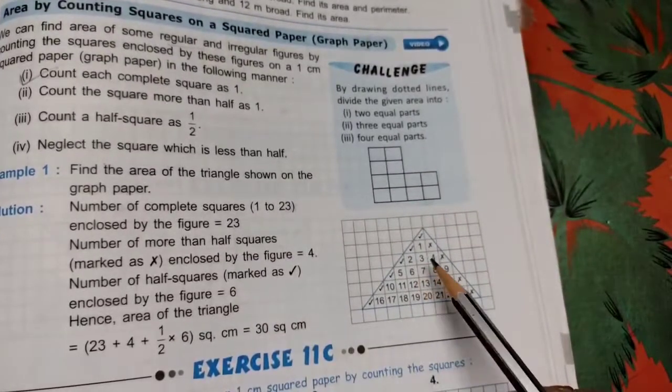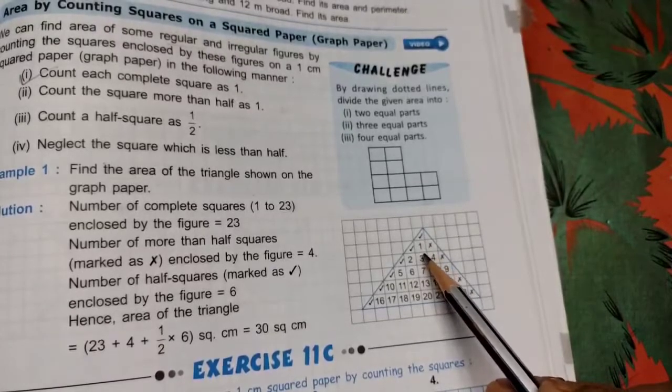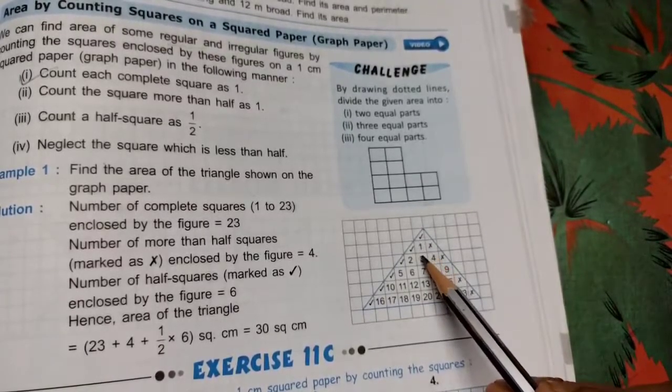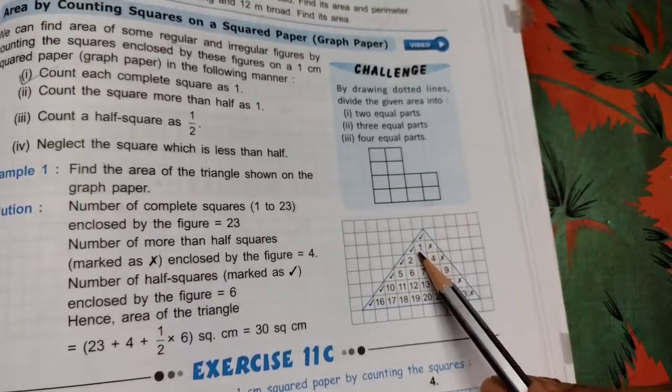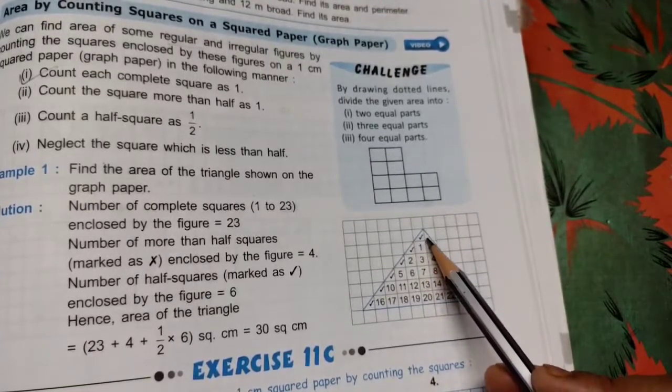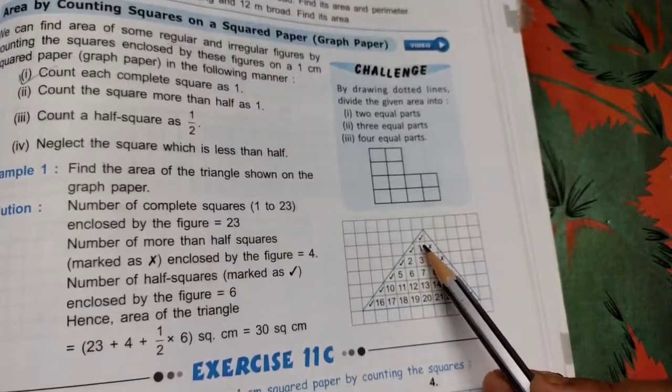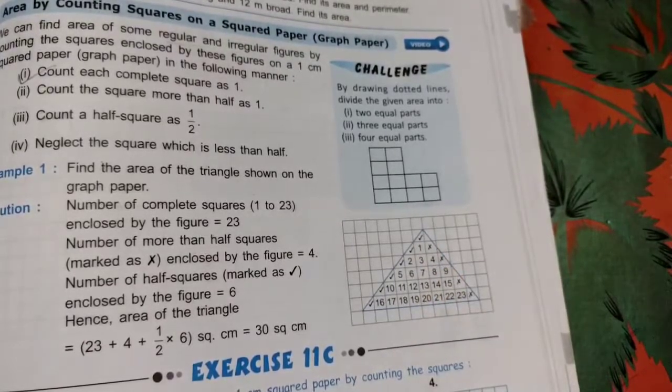Let me show you an example. Here you can see 1 is written. Why? Because we have included this complete square, and we have denoted this complete square as 1.